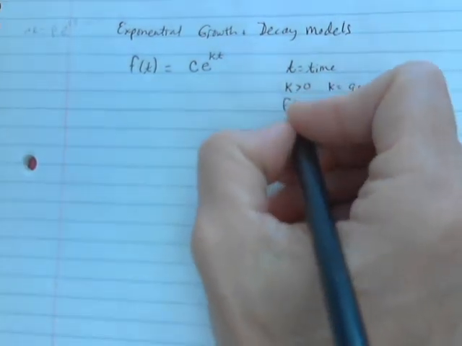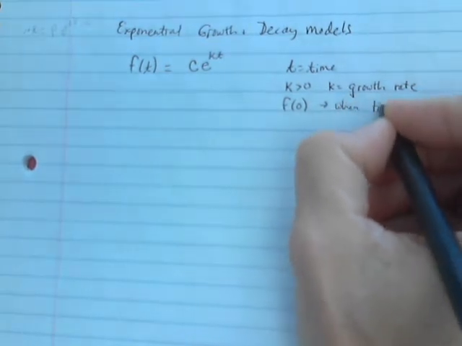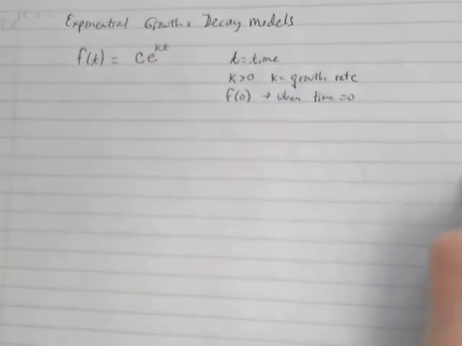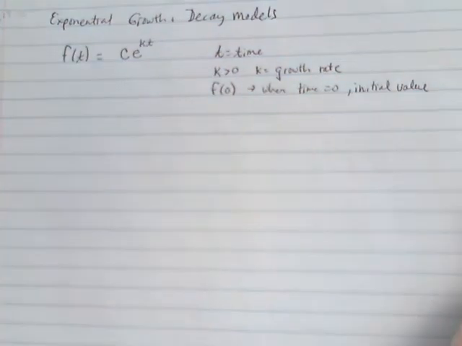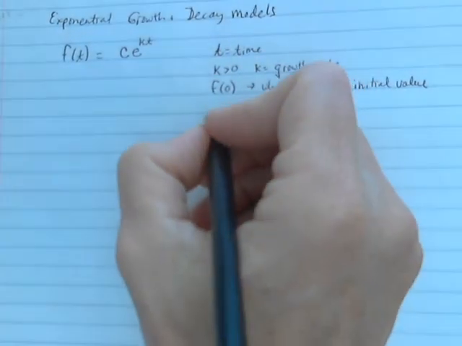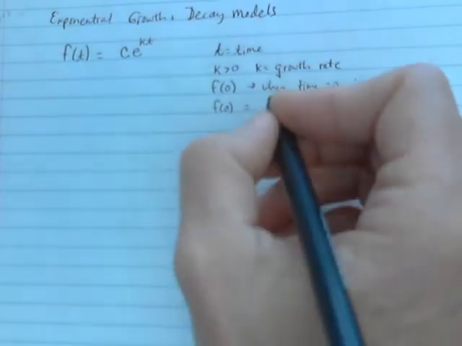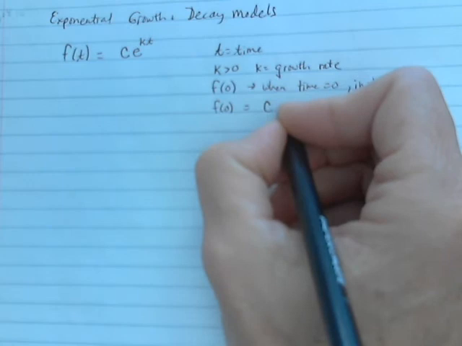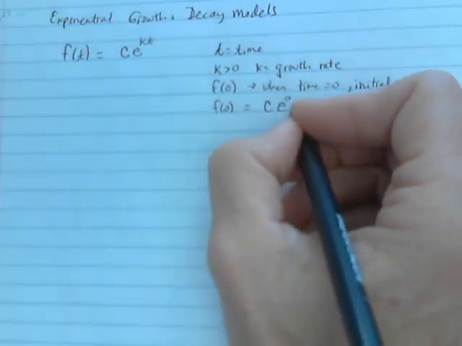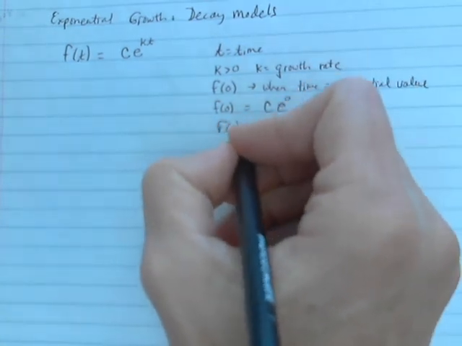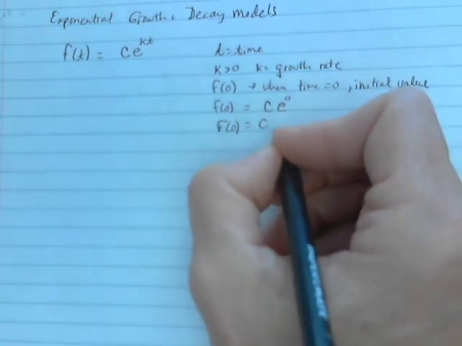f of 0, when time equals 0, we call that the initial value. And f of 0, if you plug in 0 for t in this original formula, you get c e to the 0 power. Anything to the 0 is 1, so f of 0 is actually equal to c. And c is called the initial value of the function.